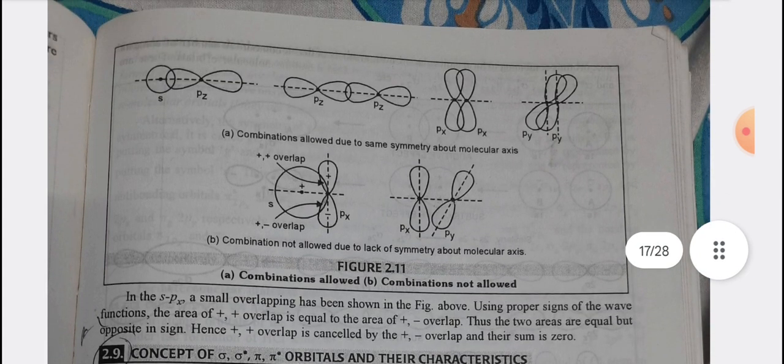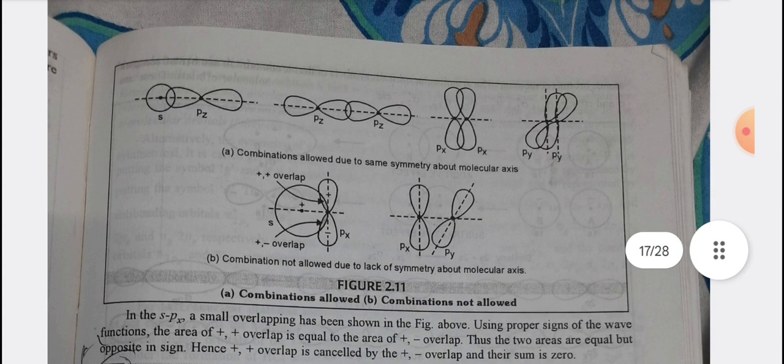In the s-px case, a small overlapping has been shown in our figure using the proper sine wave function. The area of positive overlap is equal to the area of negative overlap. Thus, the two areas are equal but opposite in sign. Hence, the positive overlap is cancelled by the negative overlap, and the sum is 0.